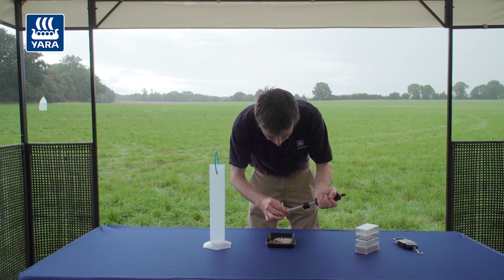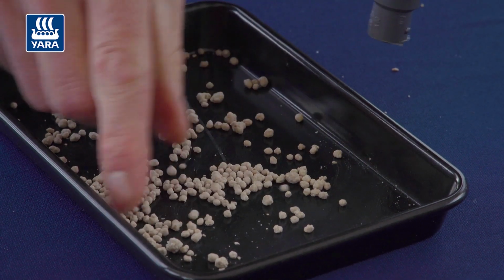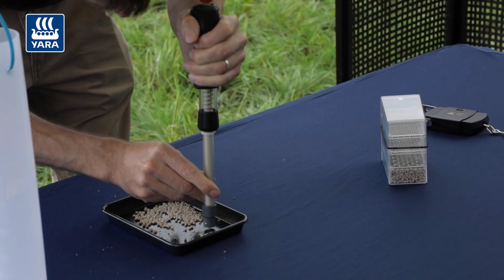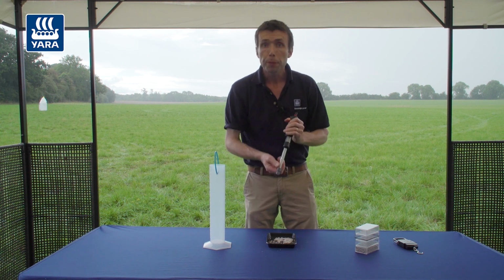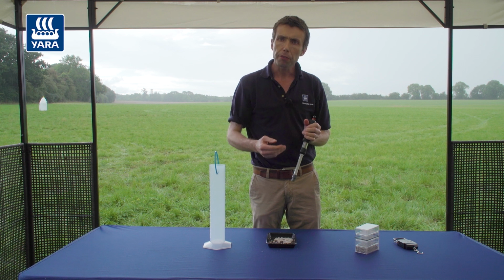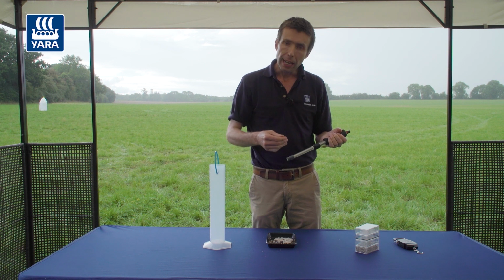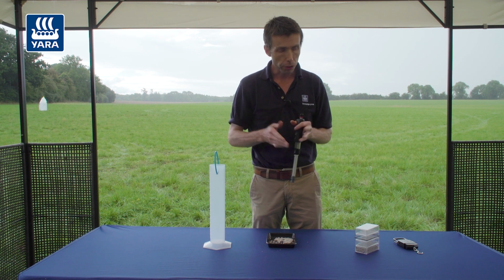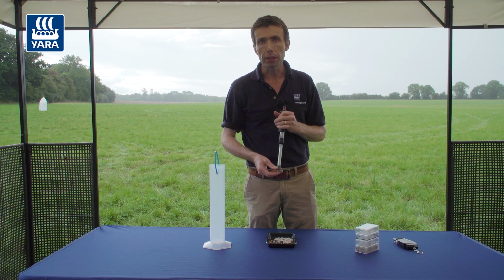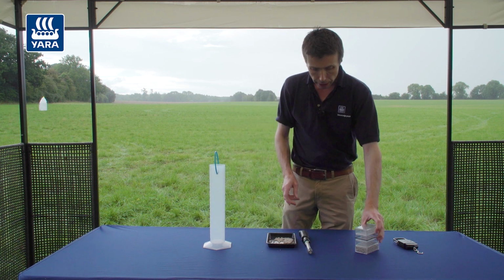That one is 6. That one is between 8 and 9. That one is 5. We keep doing that until we have 10 done, and then we get an average of the 10 readings. We're looking for the average to be a minimum of 5, so that the granule can withstand the impact of the vanes, and so it can spread to the maximum width of the capabilities of the spreader that you're using.